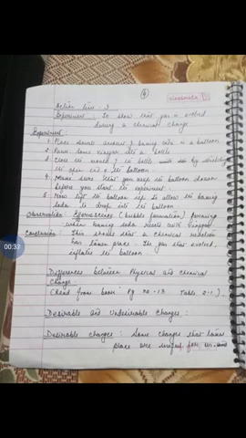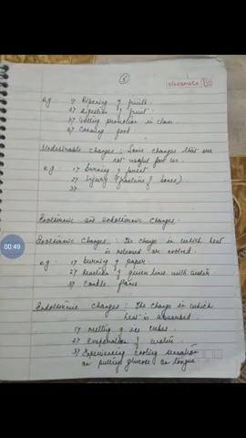Desirable changes are some of the changes that take place which are useful for us. We want that change to occur because it is useful for us. For example, I have written ripening of fruits. The raw fruits we cannot eat, the ripe fruits only we can eat. So we want that change. From raw fruits we are getting the ripe fruits. So there is a change.